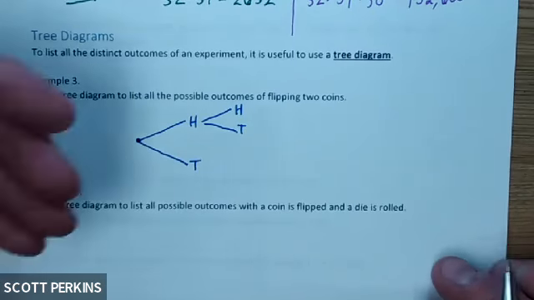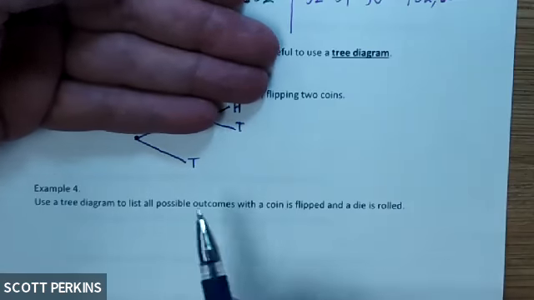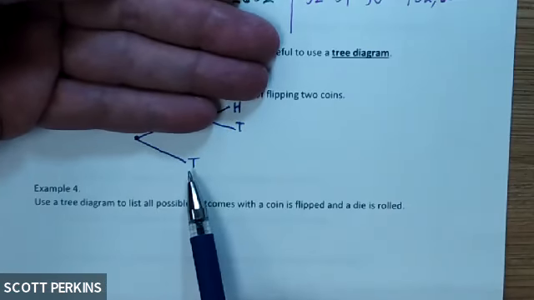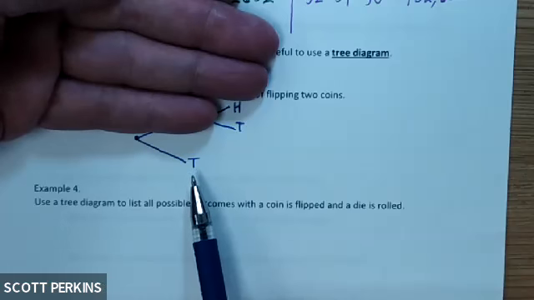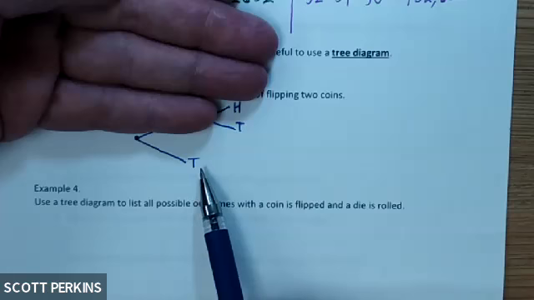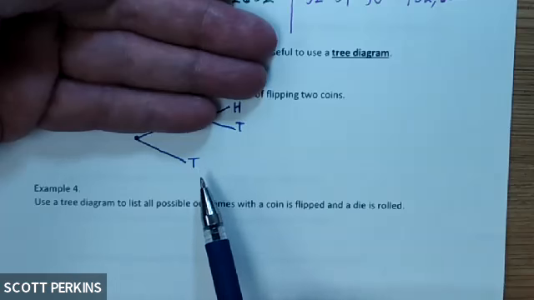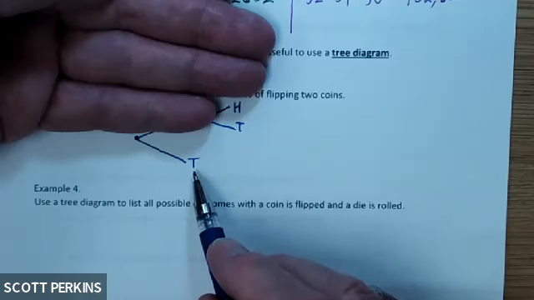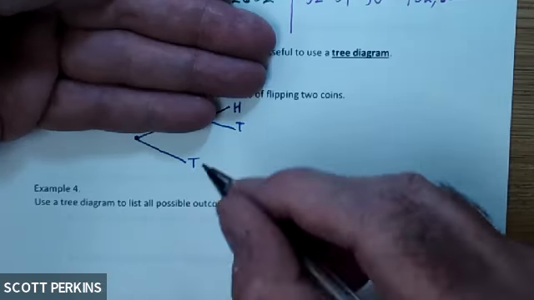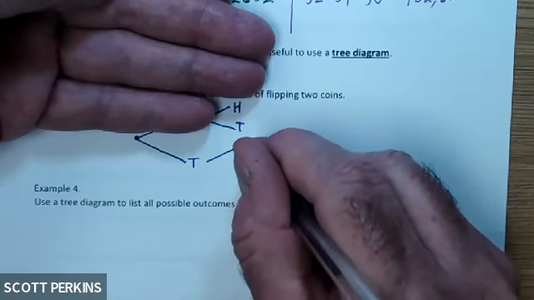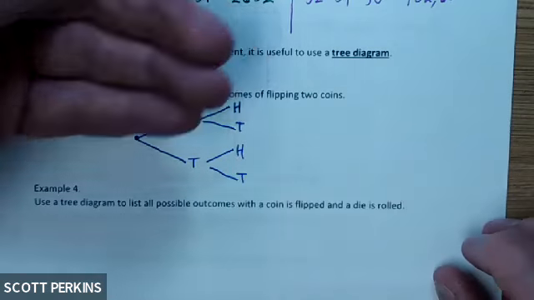Same thing can happen when I cover up the top. Let's just say laying on the table is tails up. Well, if the first coin has the tails, what are the possible options when I flip the second coin? Heads or tails again. So again, this tails is the result of the first coin. And now with the second coin, I can have heads or tails.